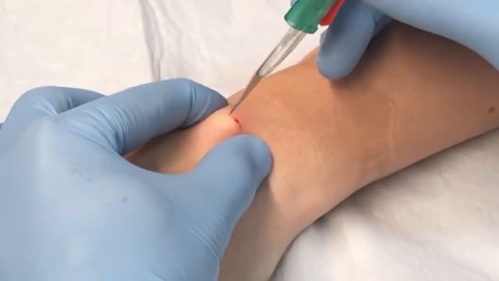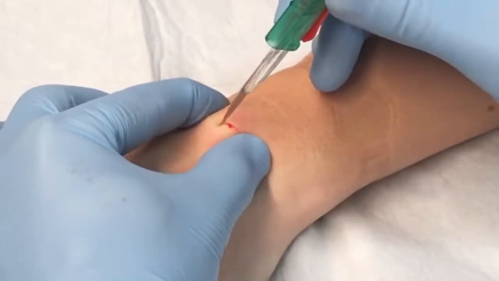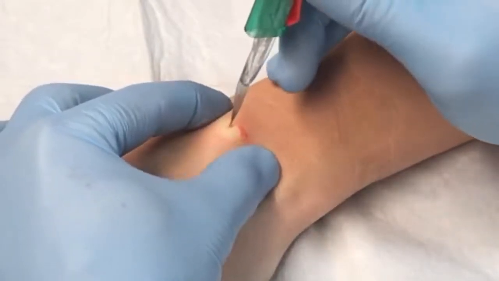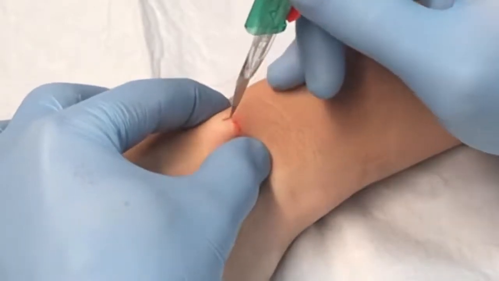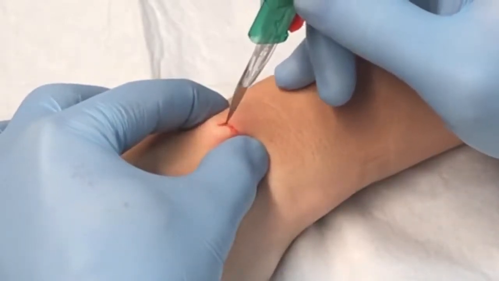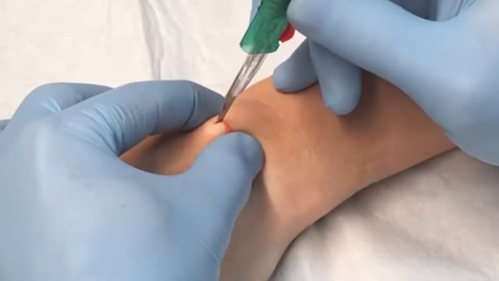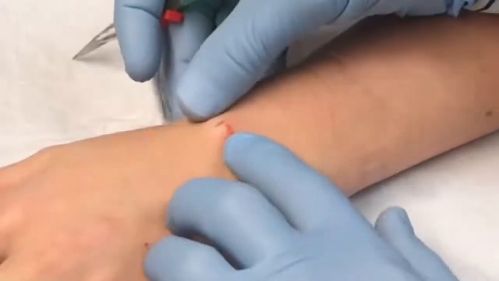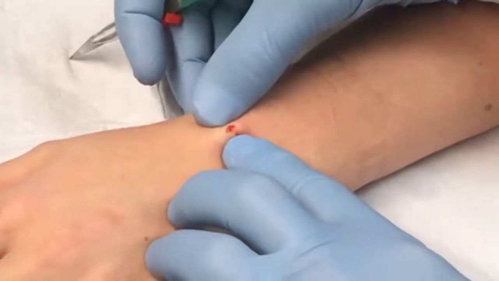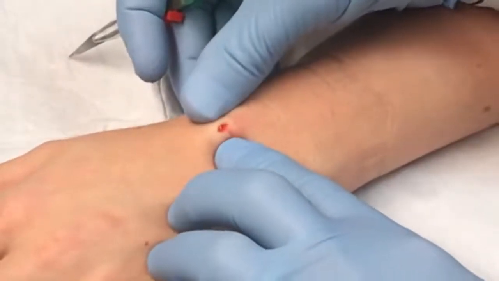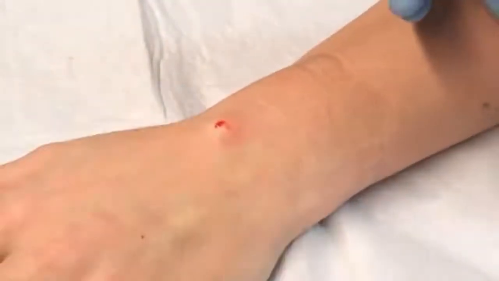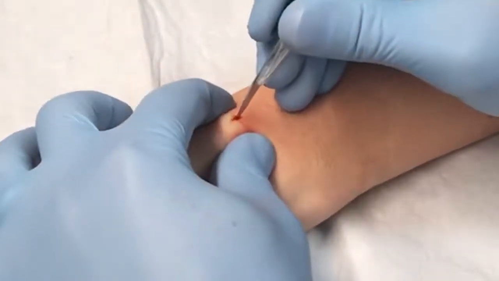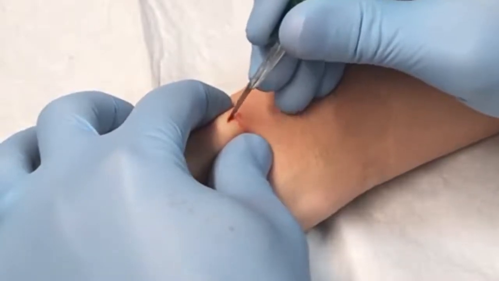It's good. Yeah. There you go. The little pop.